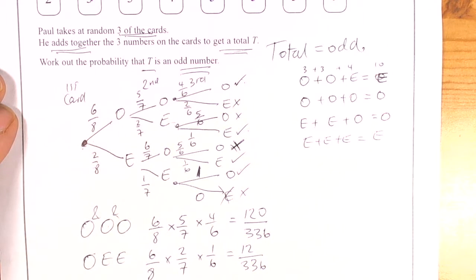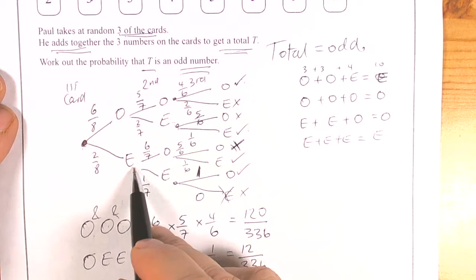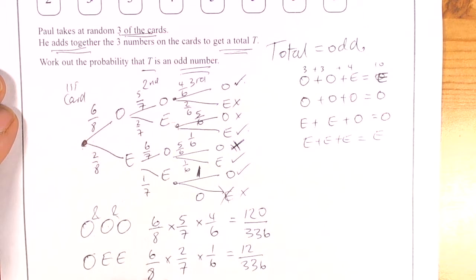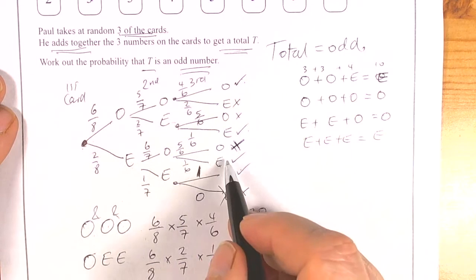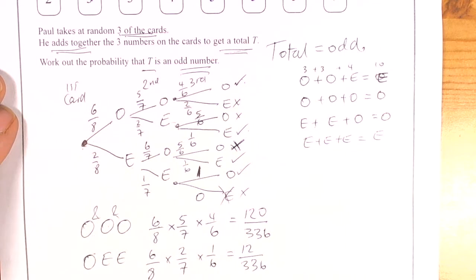So we've now got this one. So we had even followed by odd followed by even. That worked. So that was even followed by odd followed by even. So that's the same as that one. So that's 12 out of 336.